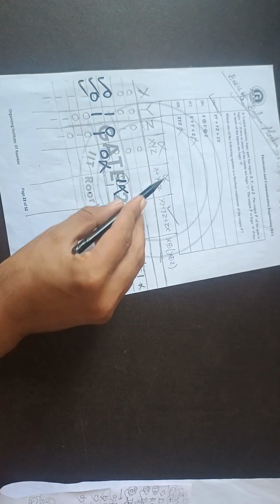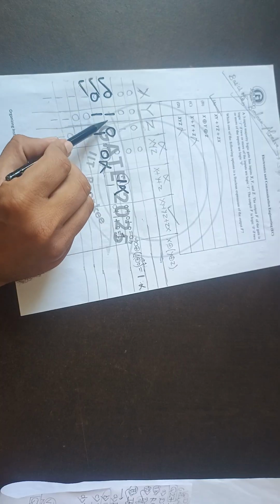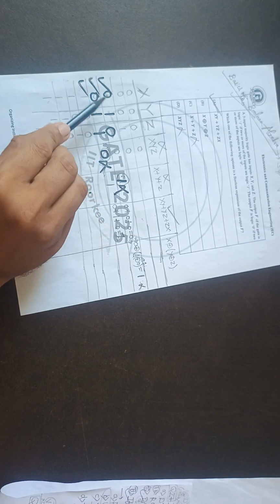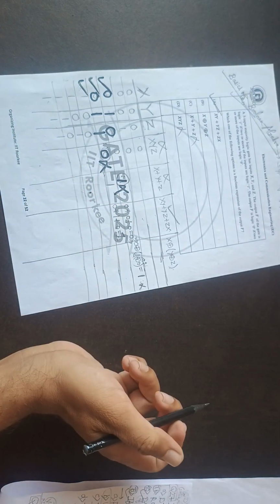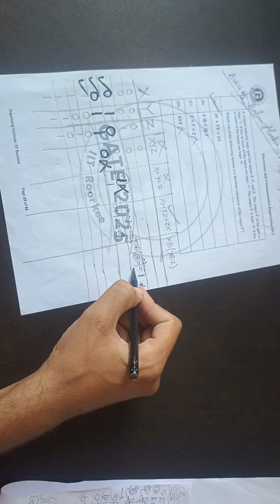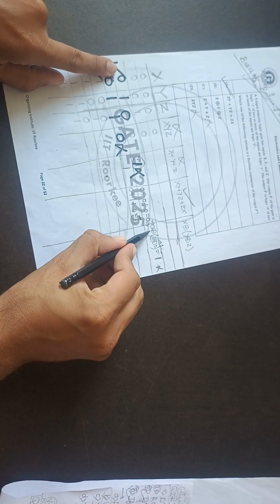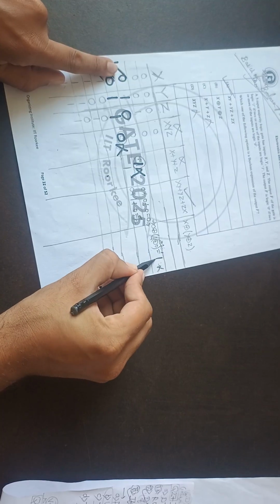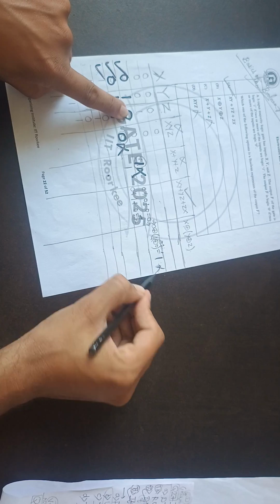Similarly, if we take x plus y plus z for this value, then 0 plus 1 plus 0 is 1, but here zeros are more, so this cannot be a majority gate. Similarly, if we see this part, x is 0, and 0 XOR 1 XOR 0: 1 XOR 0 is 1, and 0 XOR 1 is again 1. So it is giving output 1 although the number of zeros is more. So this also cannot be true.